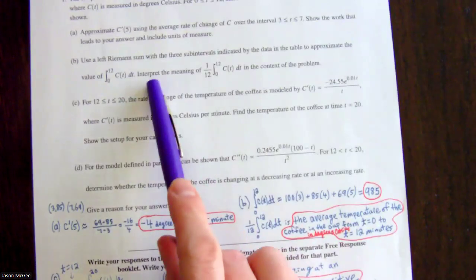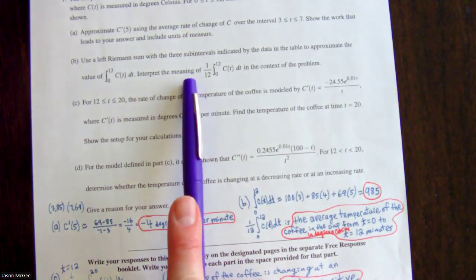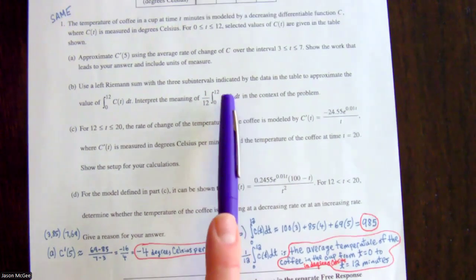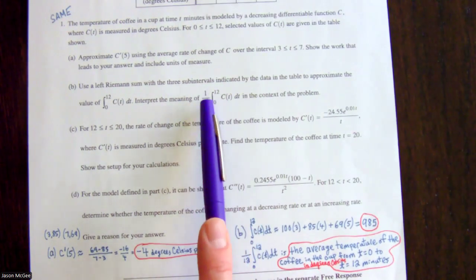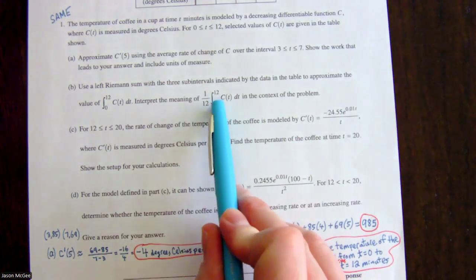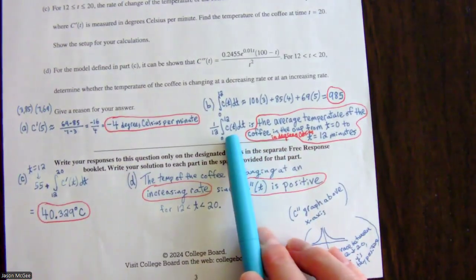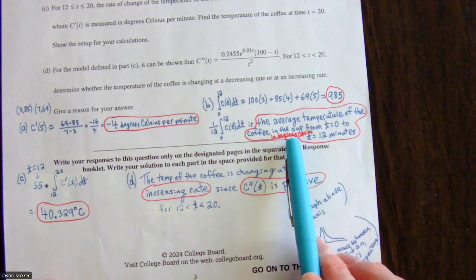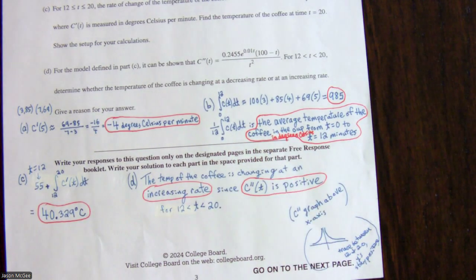So I got that first part, but then make sure you're reading the whole problem here. It says now interpret the meaning of this in the context of this problem. So this is your average value formula. That's 1 over b minus a times the integral from a to b. That is your average value formula, which means that interpretation, that integral represents the average temperature of the coffee in degrees Celsius, the average temperature of the coffee in the cup from t equals 0 to t equals 12 minutes.